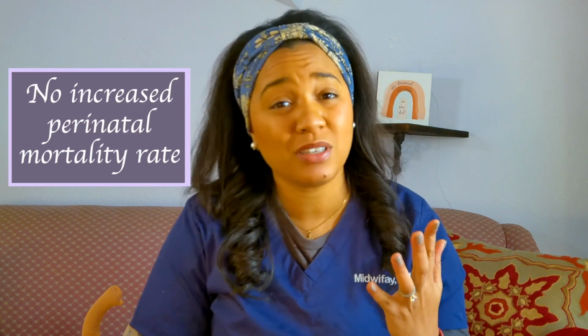I think people in the hospital might tell you, you need to start Pitocin now because you're gonna have an increase in C-section rate if you wait. It's not true. Data doesn't support that. You don't have an increased chance of C-section if you choose to do expectant management where you wait a few hours before starting your induction. So C-section rate does not increase, nor does the perinatal mortality rate.